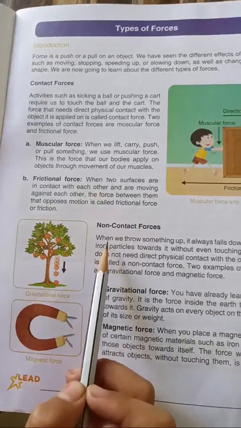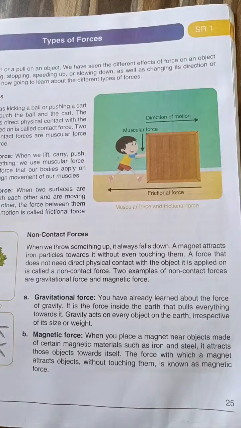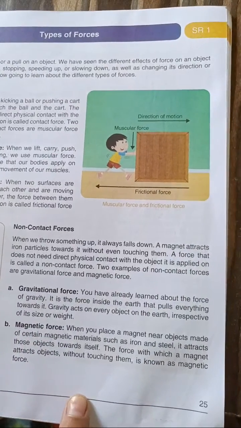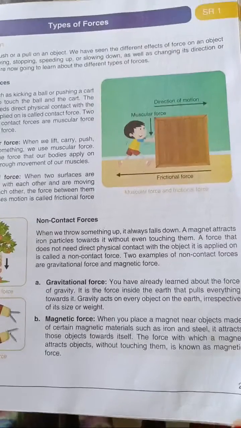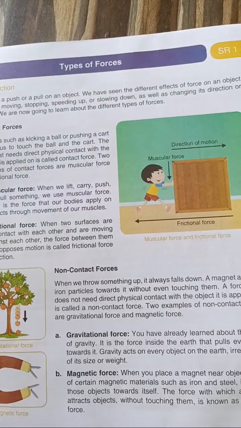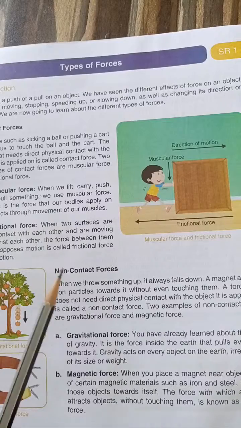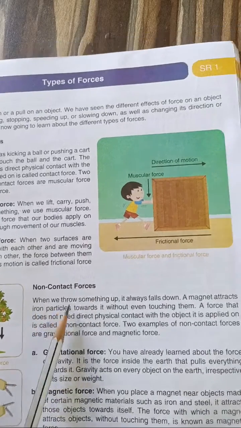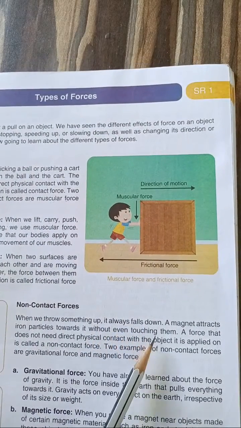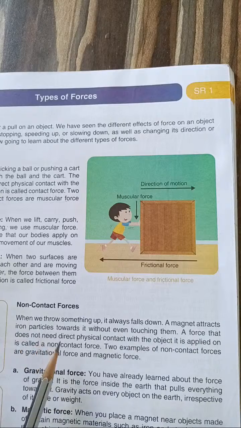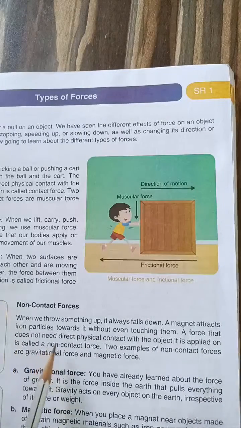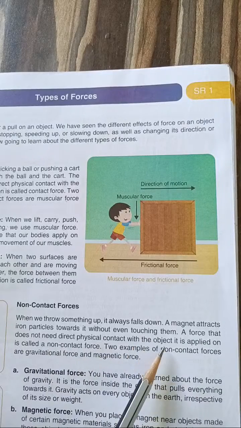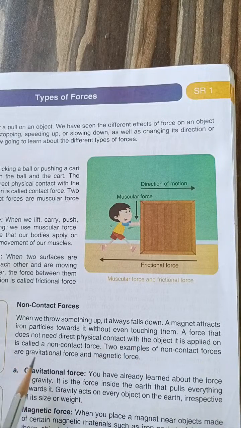Non-contact force. A force that acts without contact with the object it is applied on is called a non-contact force.